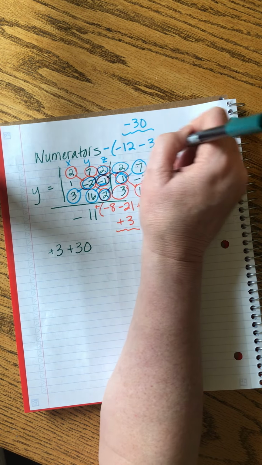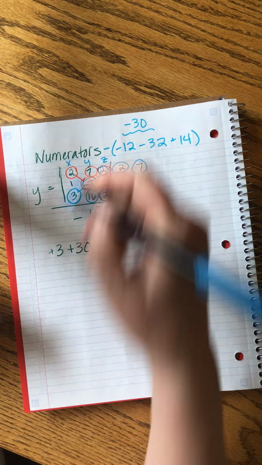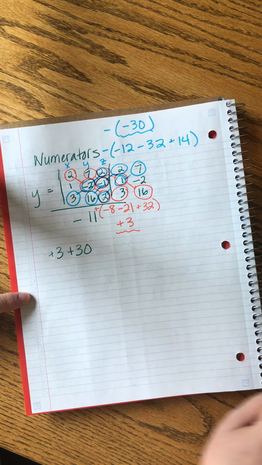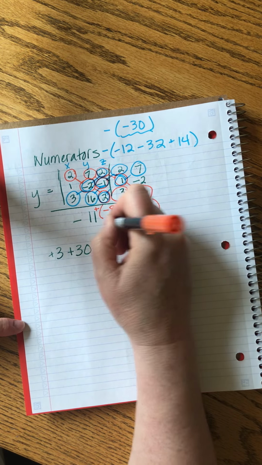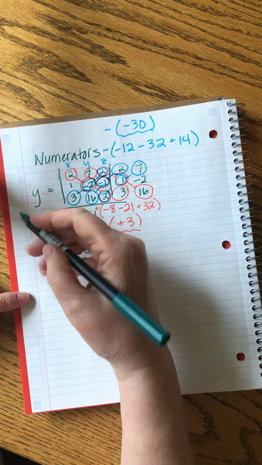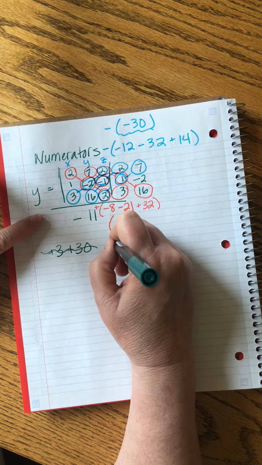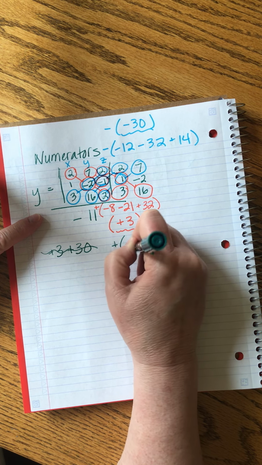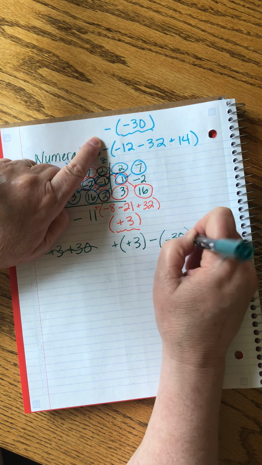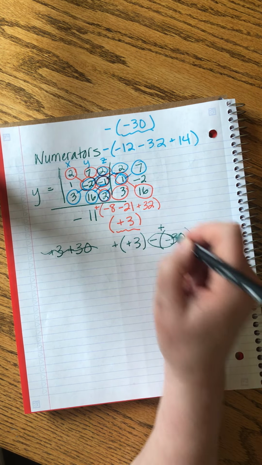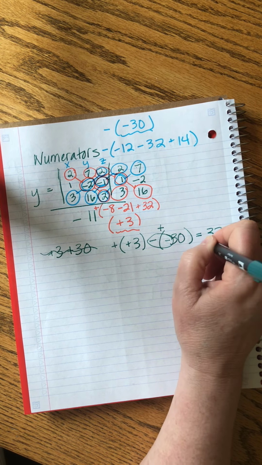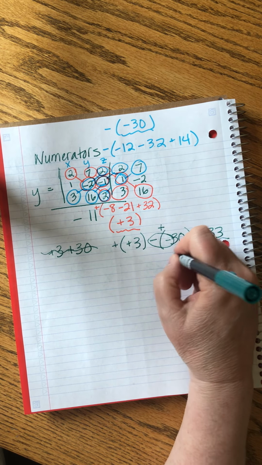This minus sign comes from this combination. So here, let me do this. This is also a positive number, and I'm adding it. So let me write this a different way. This would be plus positive 3 minus negative 30. These two come together to make a plus, and my numerator for y is 33.